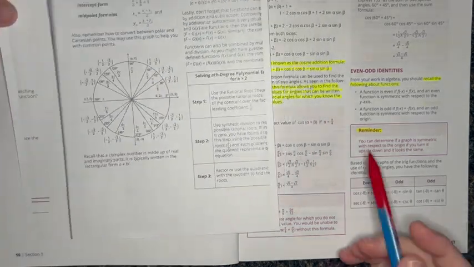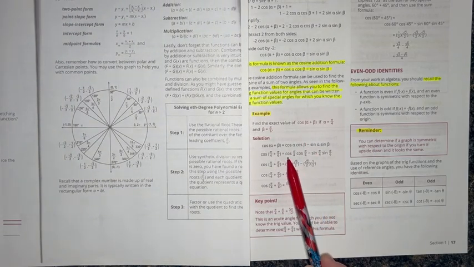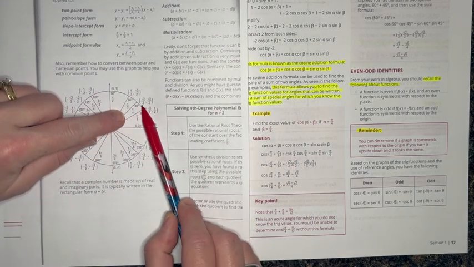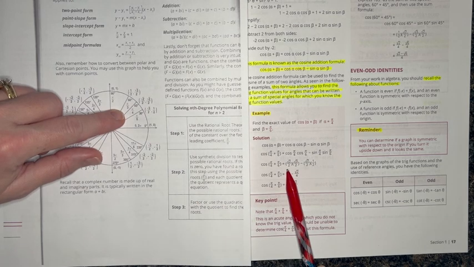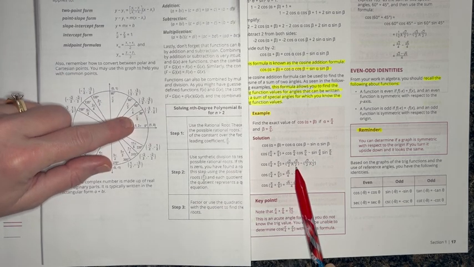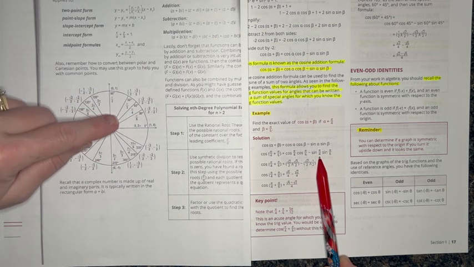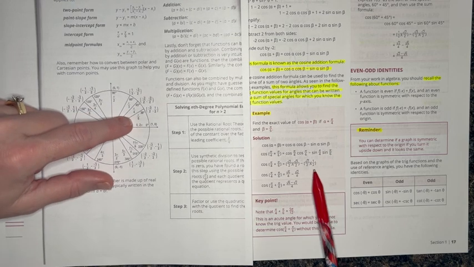All right, here. So I am looking for the cosine of pi over 4. Remember, the cosine is the first term. So the cosine of pi over 4 is square root of 2 over 2. The cosine of pi over 6 is square root of 3 over 2. The sine of pi over 4 is the square root of 2 over 2. The sine of pi over 6 is 1/2.